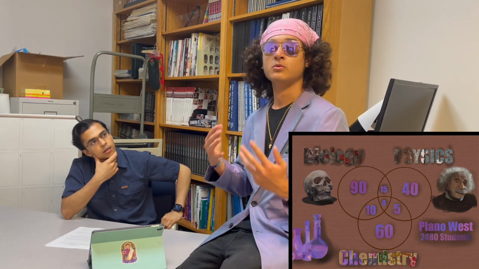What I noticed is that we have these three classes, and we have a zero in the middle of the picture. What does that zero mean? Thank you for asking. What the zero represents is that there are 0 students at Plano West that take physics, chemistry, and biology at the same time. So basically the intersection of all the events has nobody. No one's taking all the classes. Yes. That is true.